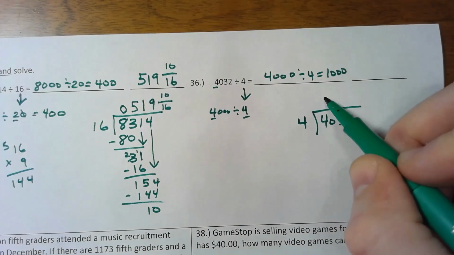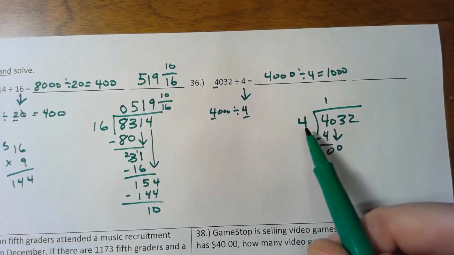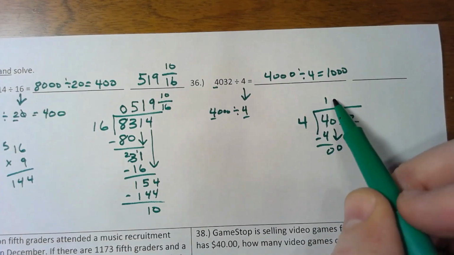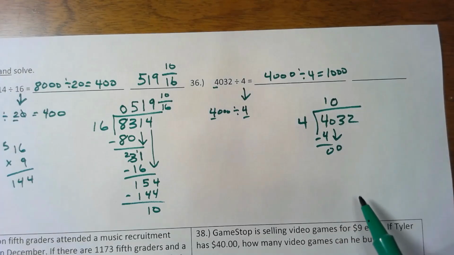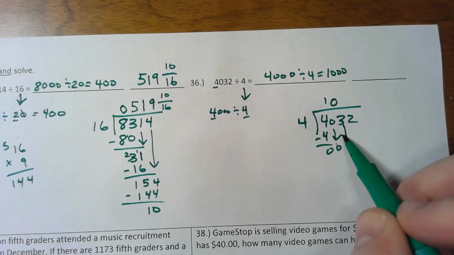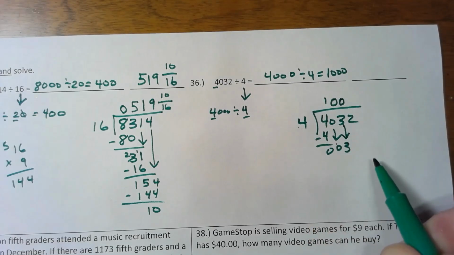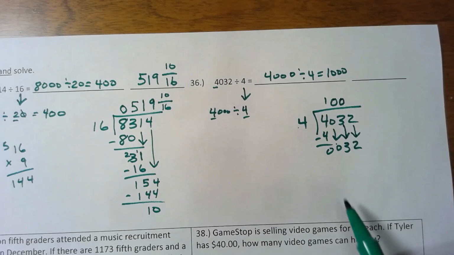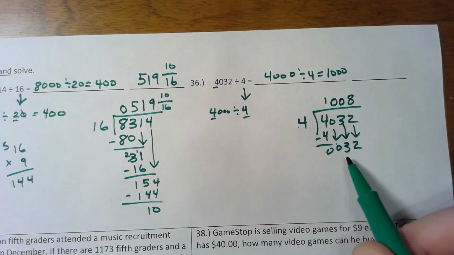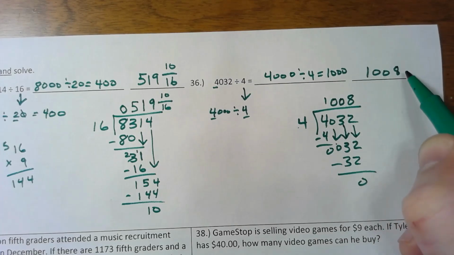4 goes into 4 one time. Be careful here, 4 does not go into 0, so I must put a 0 up here above the 0 that I just regrouped with. Now I can regroup with the 3. 4 also does not go into 3, so I must put a 0. And then finally bring the 2 down. 4 goes into 32 8 times, and I'll have no remainder, so my answer is 1,008.